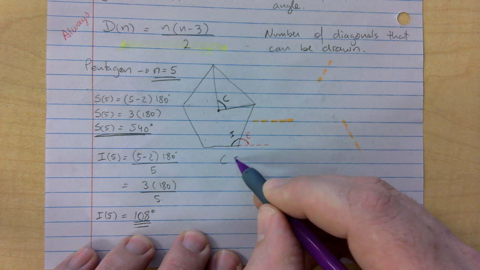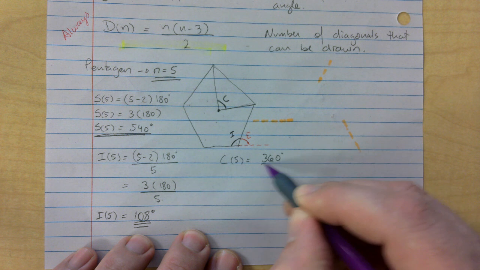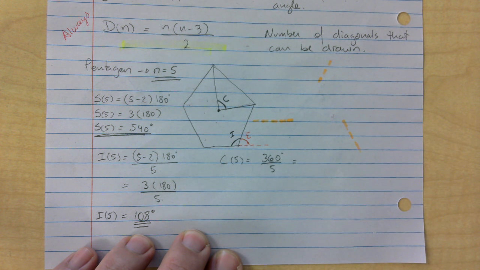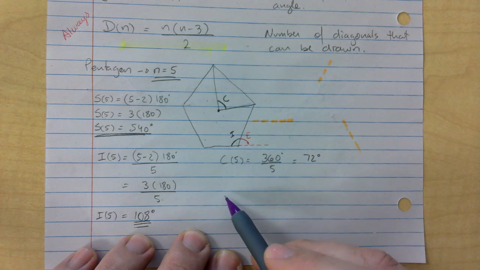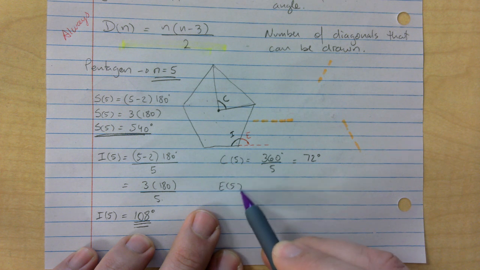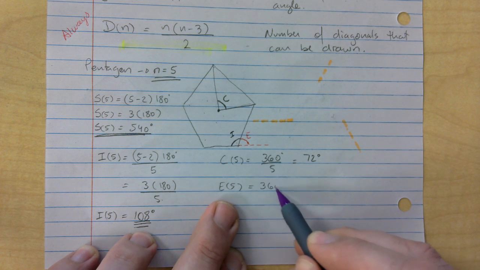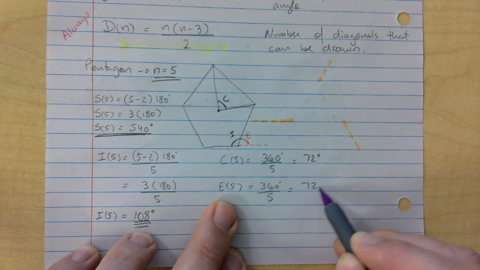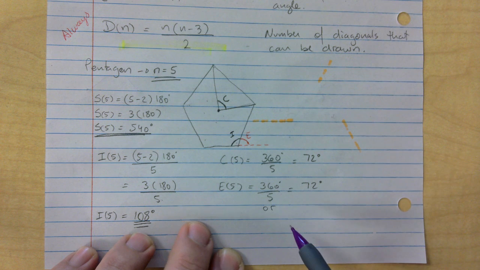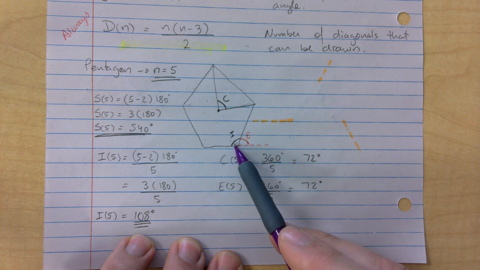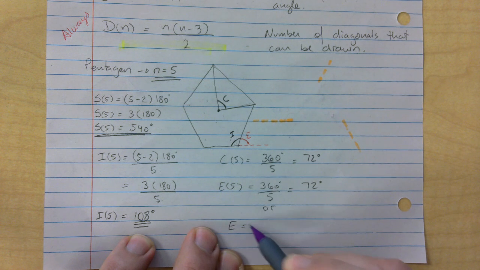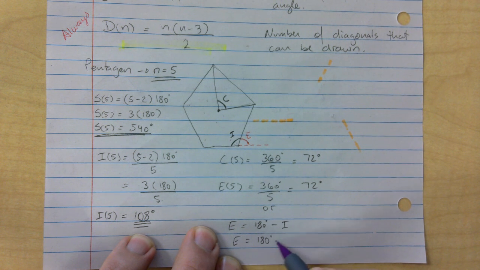Central angle of 5, that's just 360 degrees divided by 5, right? And you get 72 degrees. The exterior angle, you have 2 options. You go 360 divided by 5 as well, or remember the formulas I gave you earlier? I and E are supplementary. So to get the exterior here, you just go 180 minus the interior. 180 minus 108, the exterior angle is 72.